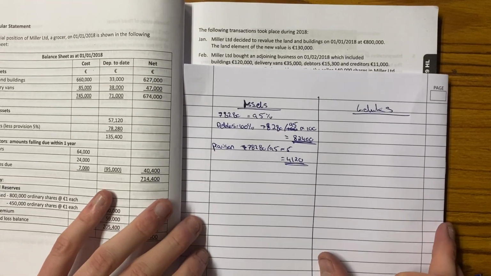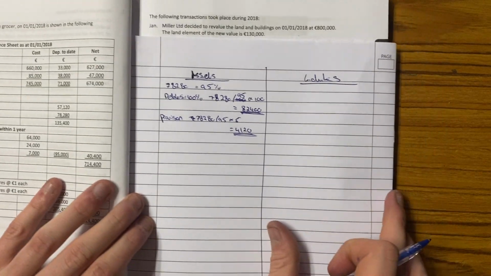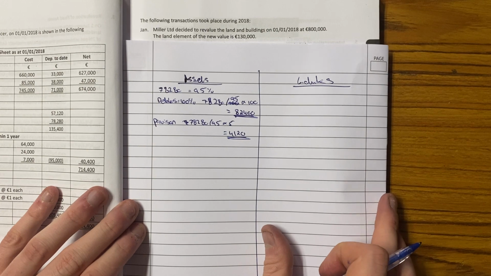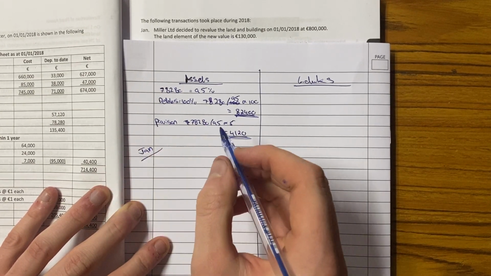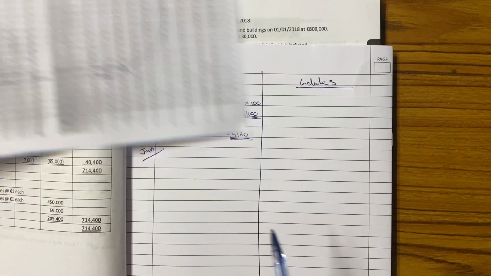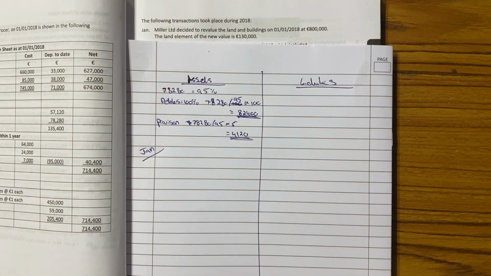So what we're going to do is, you can see there, the first working on that list is they decided to revalue the buildings on the 1st of the 1st, 2008. So my first working here is January. Again, assets refer to the top half of this tabular statement. The liability section refers to the bottom half. So that's how I'm going to do it, okay?